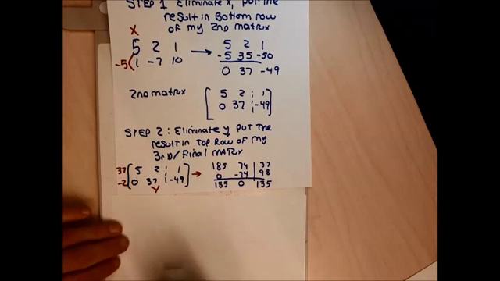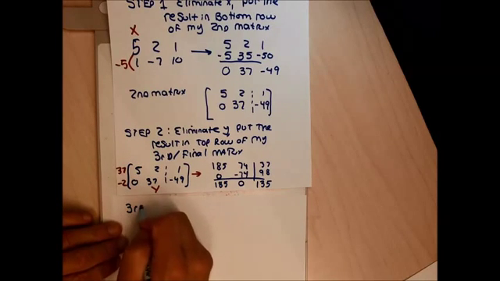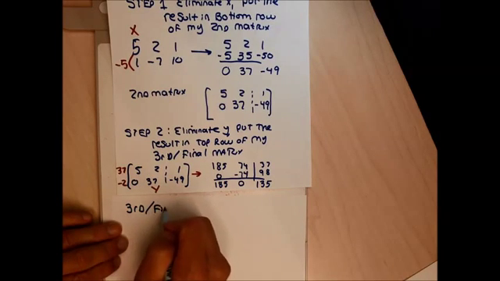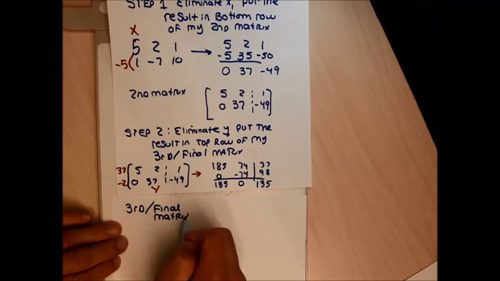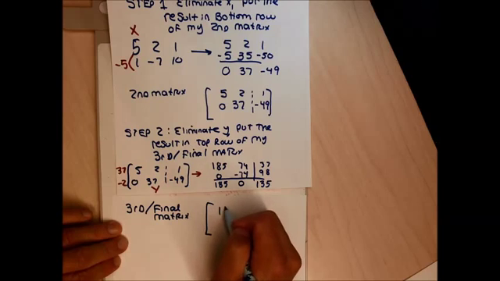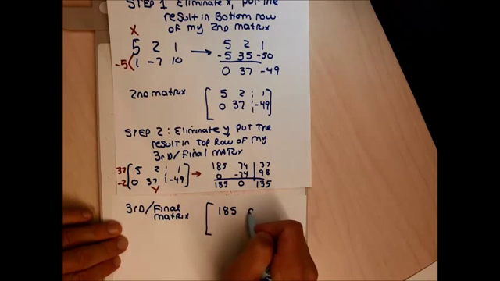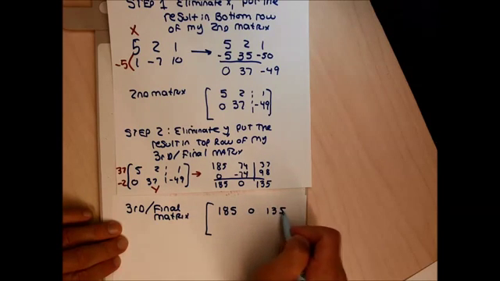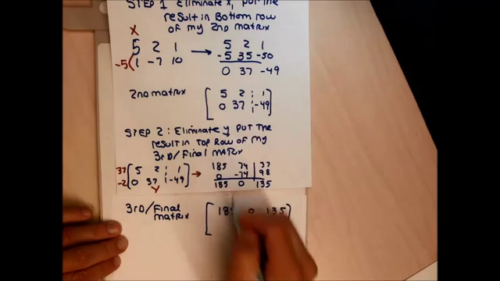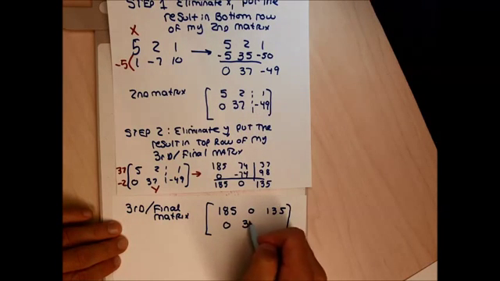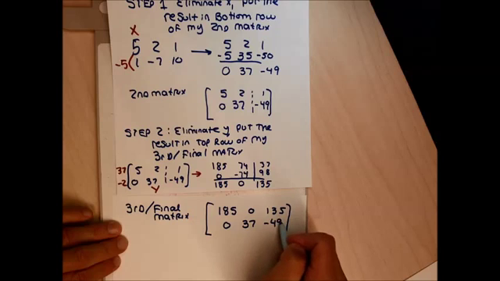So I'm going to make my third, final matrix, or almost final matrix, so it doesn't look like my calculator's just yet. My top row is going to be 185, 0, and 135, and then the bottom row is going to stay 0, 37, and negative 49.